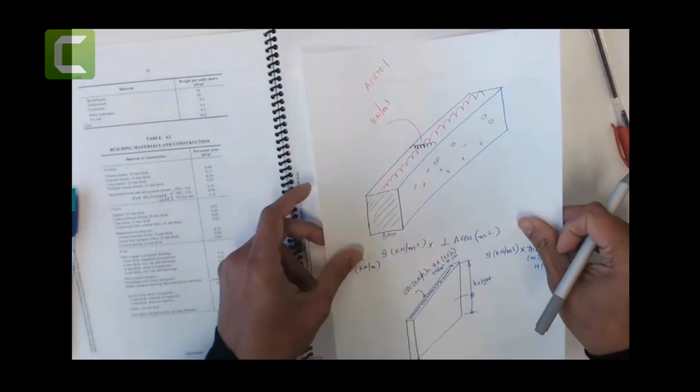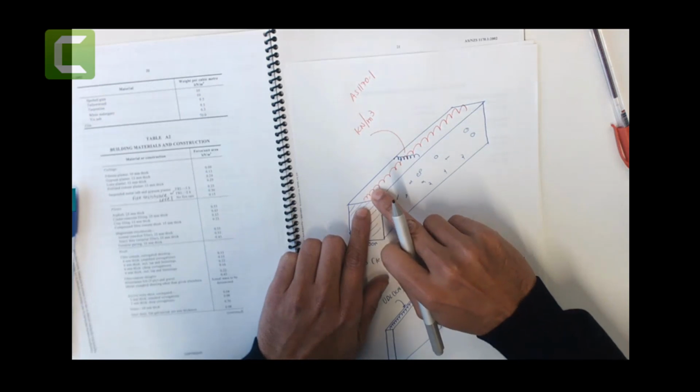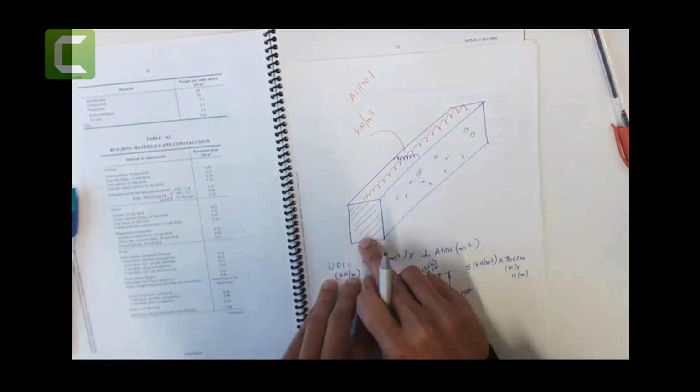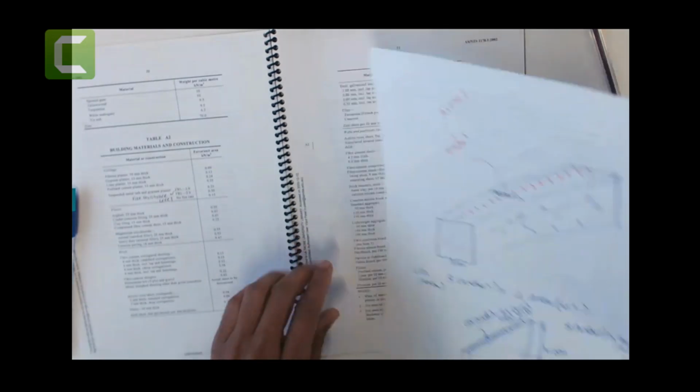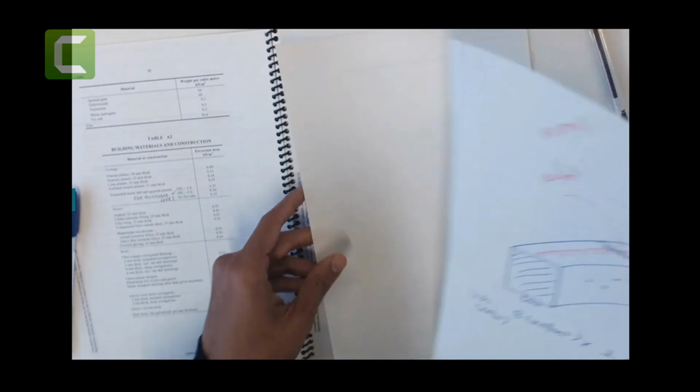Let me summarize the things again. If you have a density given to you, and you want to calculate the UDL load, you multiply by area. But sometimes it's given in table A2, all given in pressures with the thickness.